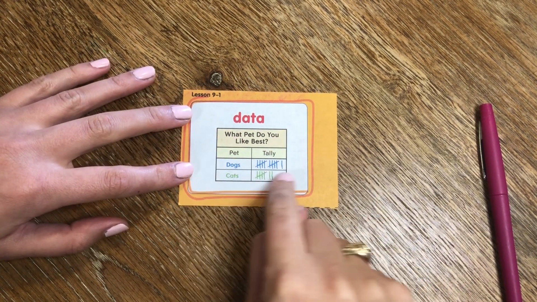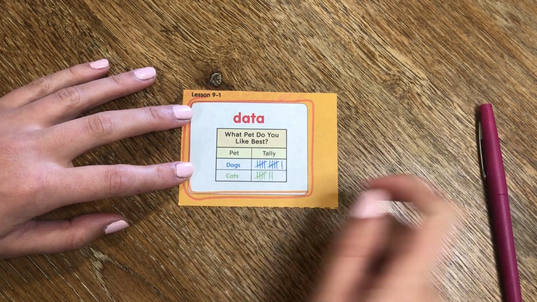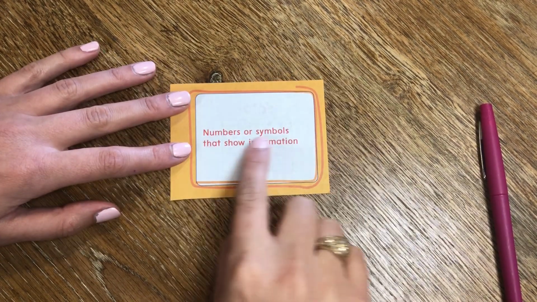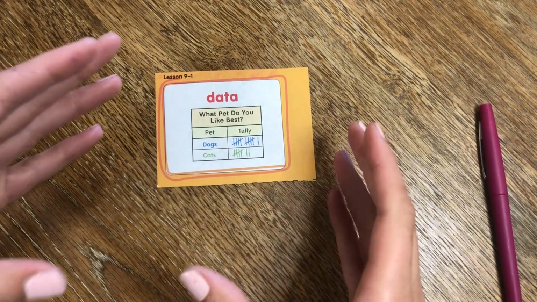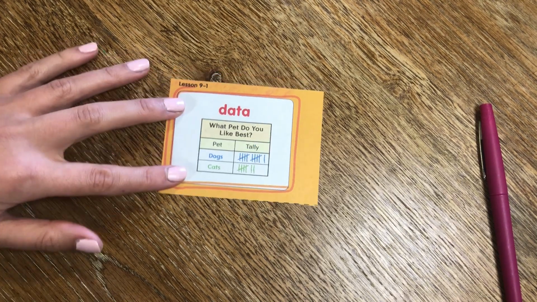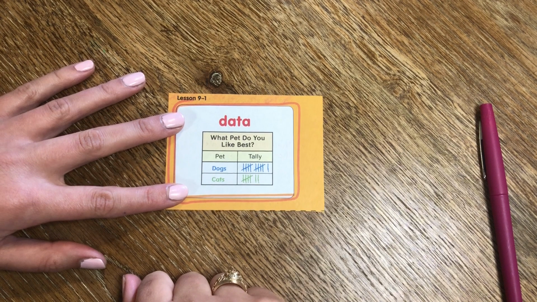So in this picture we see that we have what pet do you like best? We have the pet and we have the tallies. So when I see the word data, it means numbers or symbols that show information. And a lot of the times this is going to be a visual. You might have numbers that you're looking at. You might have a graph of some kind that you're looking at. But either way, it's showing us information. So in this case, the information it's showing us is what pets people like best.